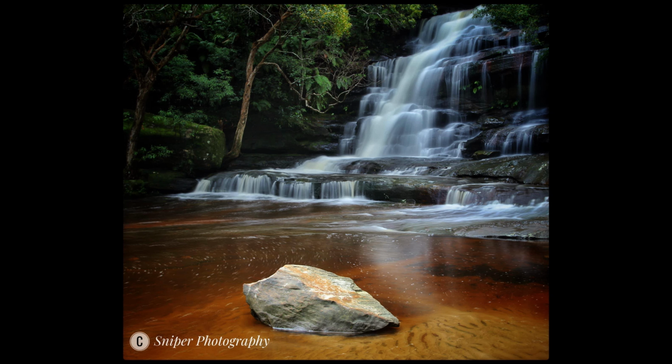This is what I call the anchor shot, where if you cover that rock with your hand, you've just got all this empty space, and you're trying to look at where your eyes focus. So by having that rock at the base of the image and the base of the waterfall, basically I've got depth there. So we're creating depth and we're creating balance by having that foreground element.